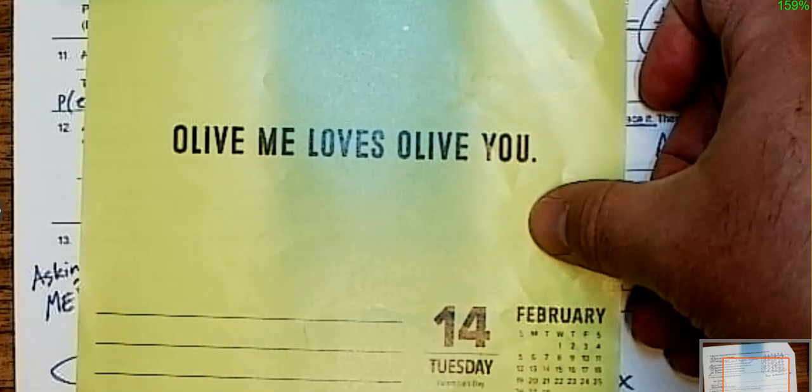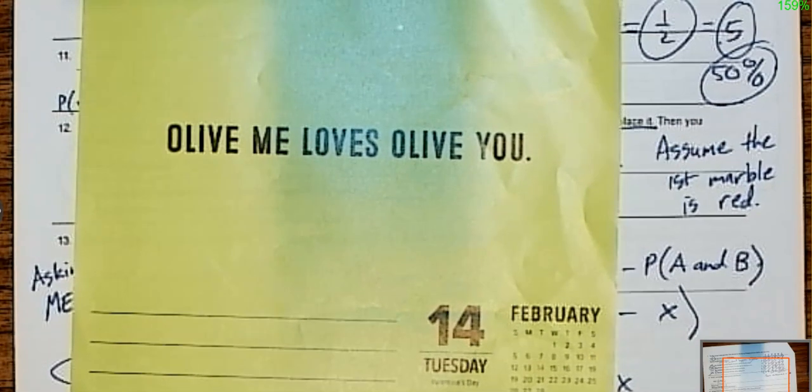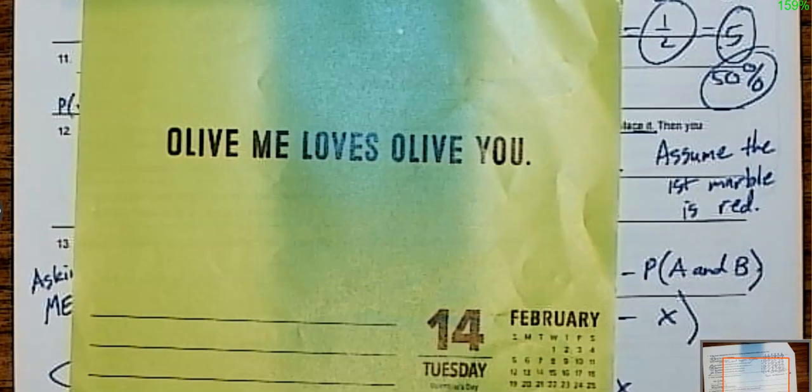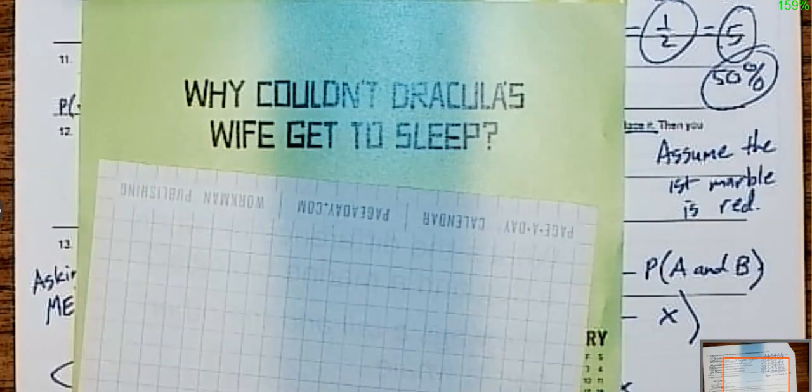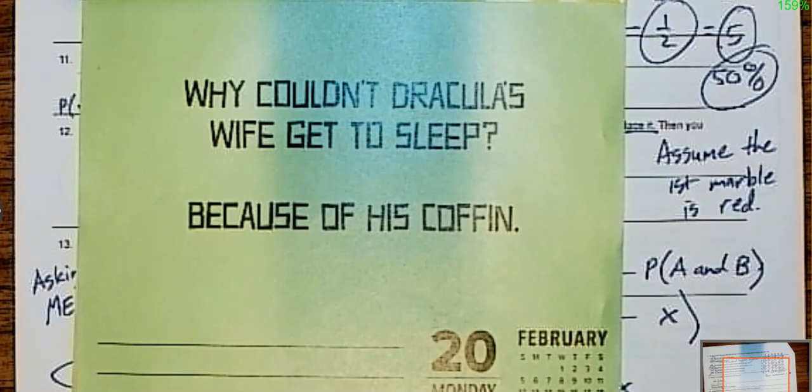Please remember, all of me loves all of you. Why couldn't Dracula's wife get to sleep? Because of his coffin.